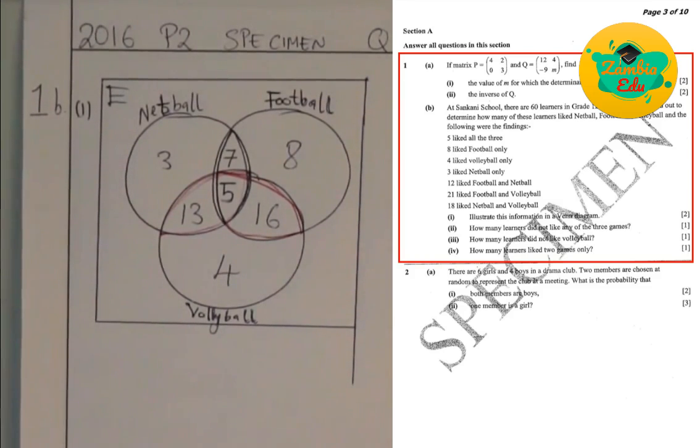So since we've now filled in, for us to prove if everything that we have done is correct, when you add everything together, it should give you 60, because we were told that 60 learners at Sankani school all took part in this survey which was carried out.